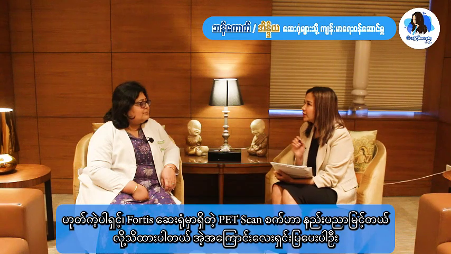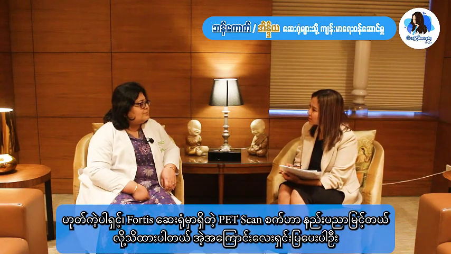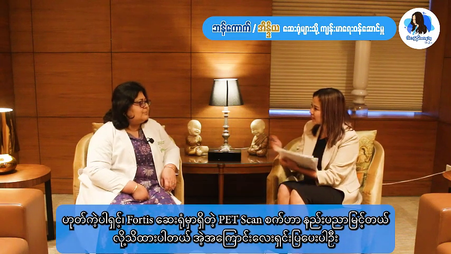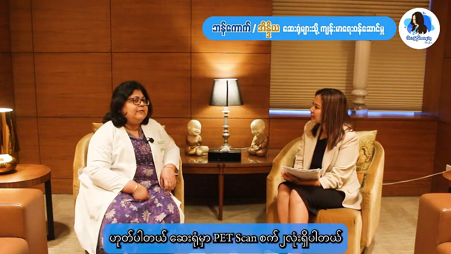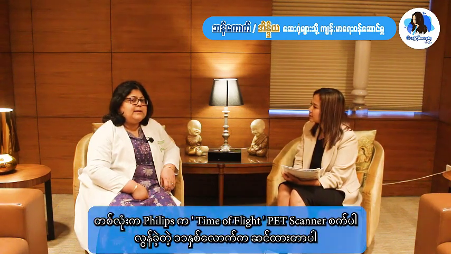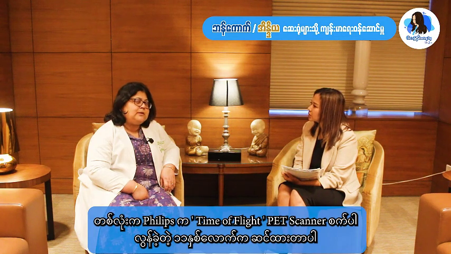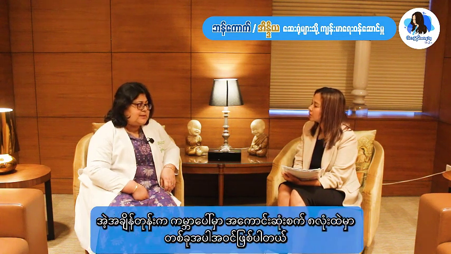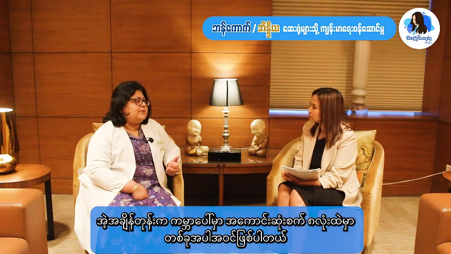I already know that PET scan at the Fortis Hospital is high technology. Can you explain about this? Yes, we have two PET scanners here. One is the time of flight PET scanner from Philips, which was installed about 11 years ago, and at that time it was one of the 8 best machines in the world.